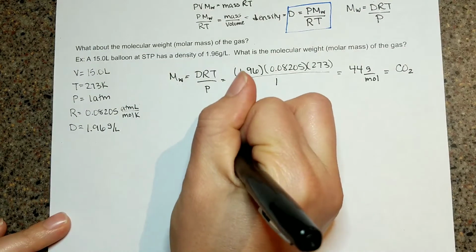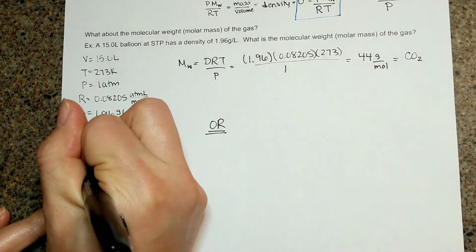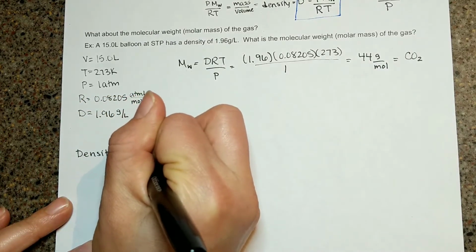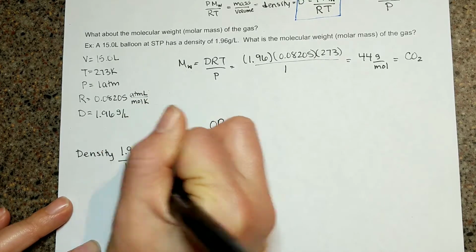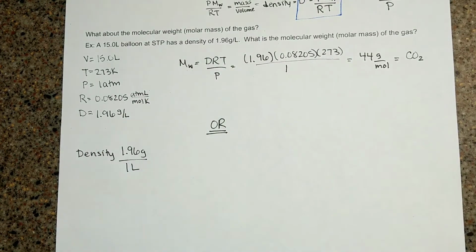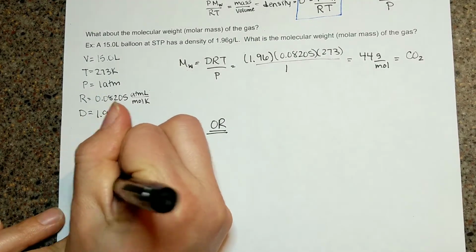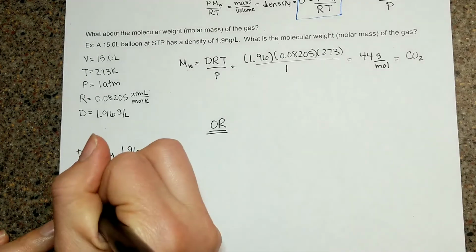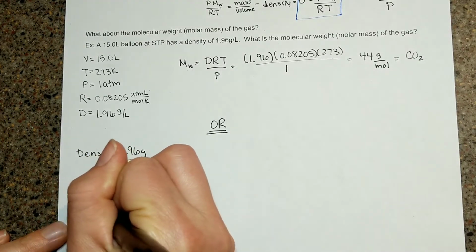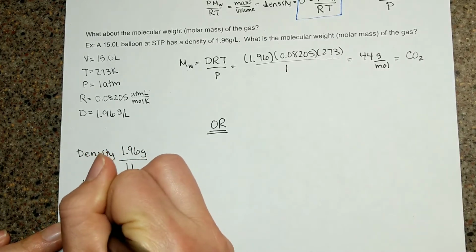So I take what I'm given, my density, which I know is 1.96 grams per 1 liter. In this case, I'm going to look at 1 liter of gas because I know that it weighs 1.96 grams. So my volume is 1 liter for my density equation. I'm still at STP, so my pressure is 1 atmosphere, my temperature is 273 Kelvin, and my R is still the same.